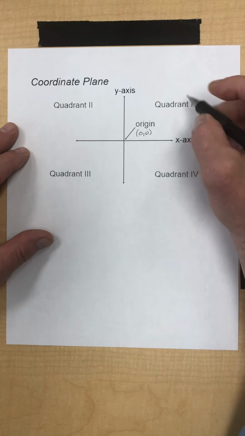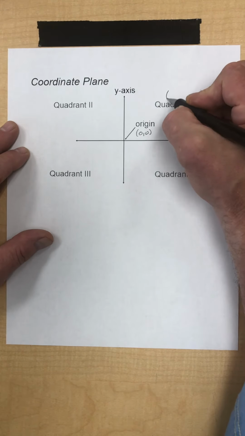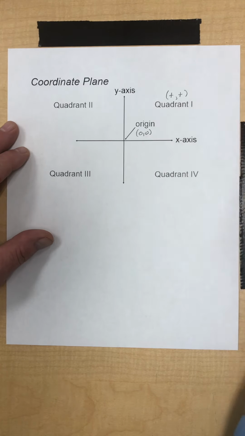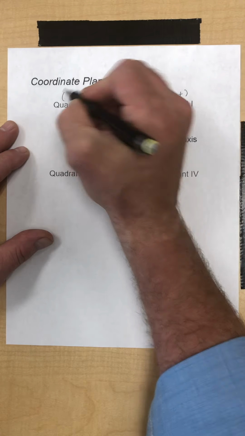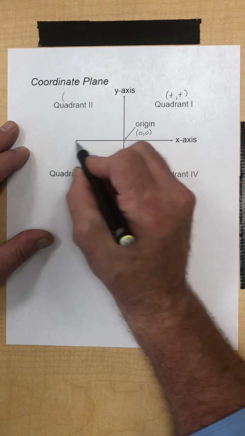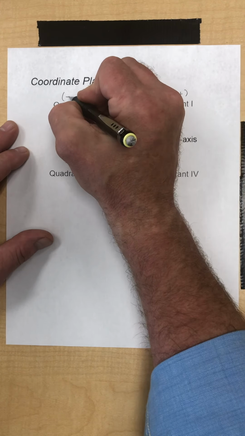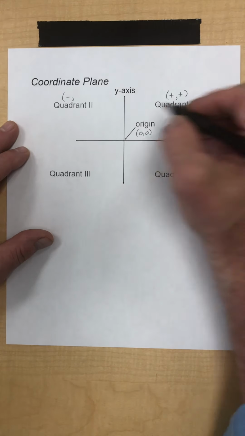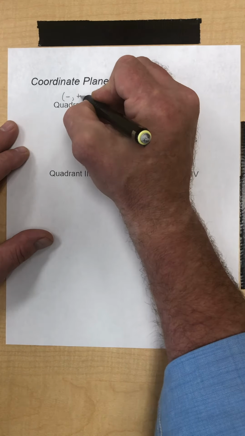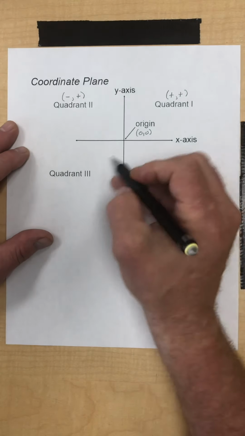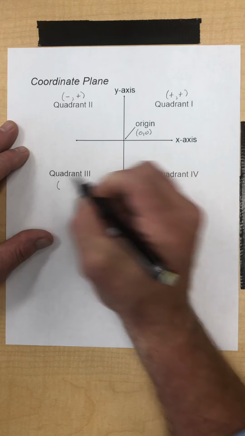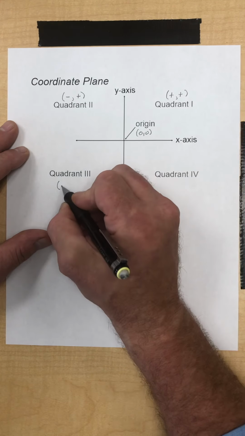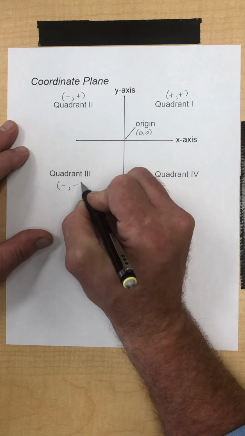So we know up here, you would always have a positive x coordinate and a positive y coordinate. And then if you come over here, that would be on the negative side of the x-axis, so that would be a negative x coordinate, but you're still working on the positive y-axis, so that would be a positive y coordinate. And then you're down here in quadrant 3, and that would be a negative x coordinate and a negative y coordinate, so both coordinates would be negative there.